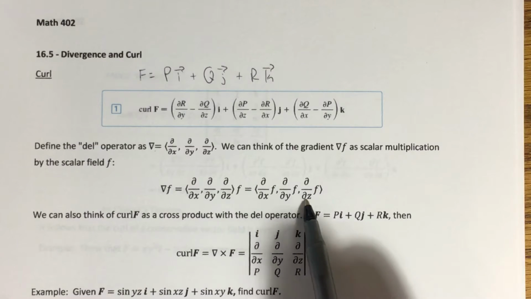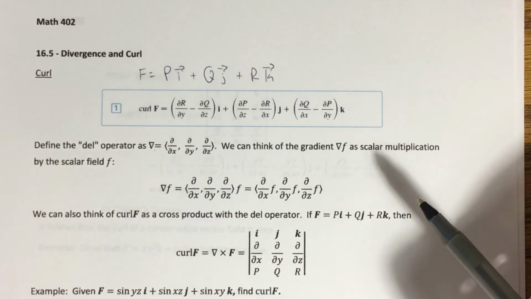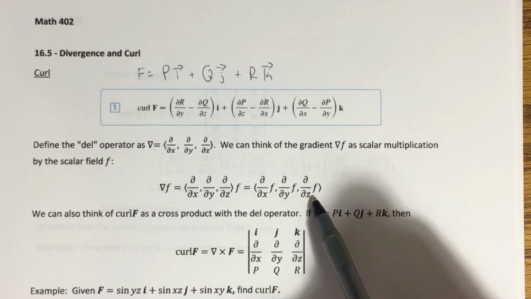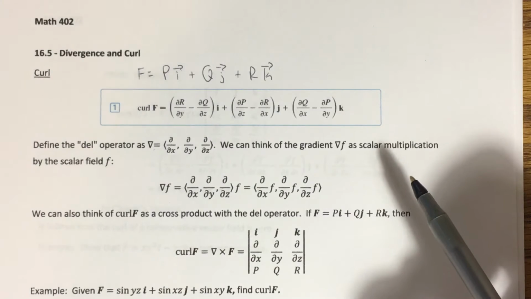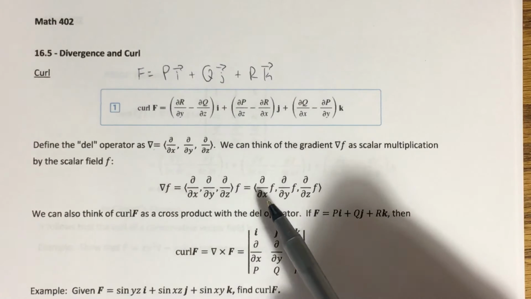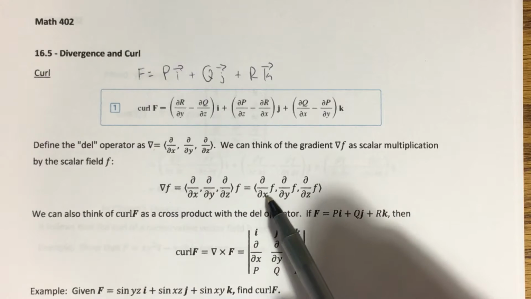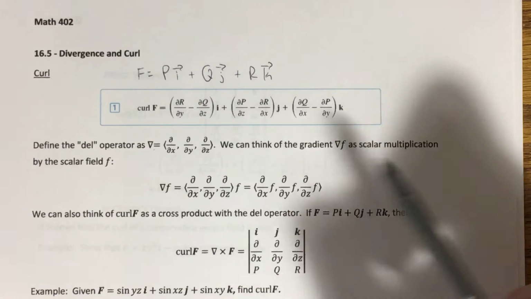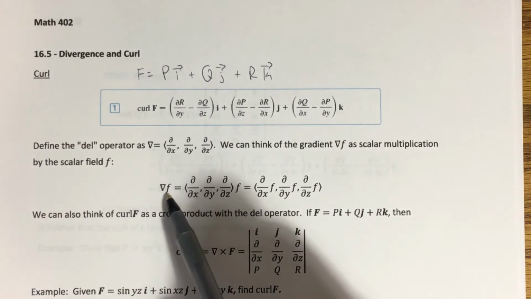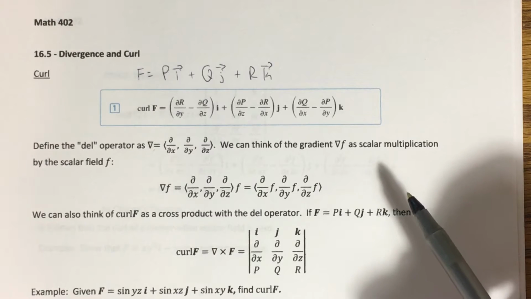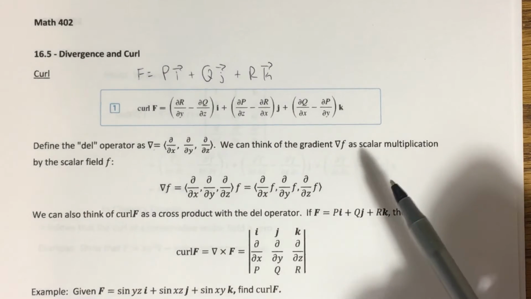Well, even though this has the appearance of multiplication, it's not actually multiplication that's occurring. This is saying the partial derivative with respect to x of the function f, and then again with respect to y, and then with respect to z. So this is what we call an abuse of notation. This notation that we use to apply a differential operator to a function looks like multiplication, but it's technically not. However, because it looks like multiplication, we use concepts like scalar multiplication as the notation for concepts like this. So that's the gradient. That's something we've already discussed.